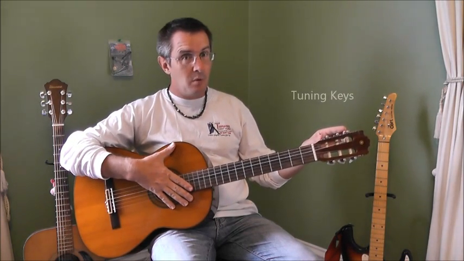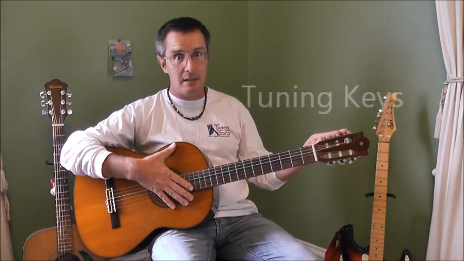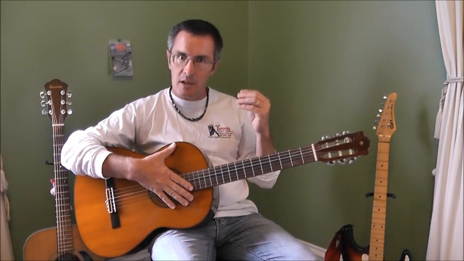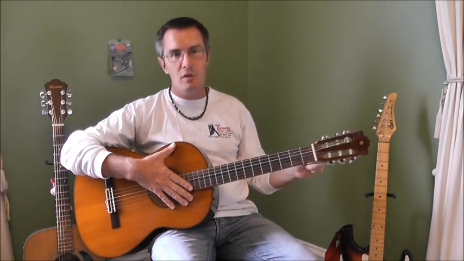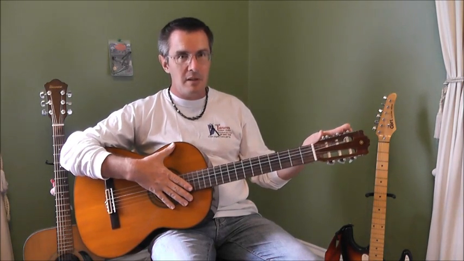Tuning keys. Now what's best to do is not play with the tuning keys too much until you actually know how to play the guitar and how to tune the guitar. So as you learn to play the guitar, your ears will get in tune, and then that way when we tune the guitar we actually know what we're doing. So unless you know what you're doing, you're best not to try and play with the tuning keys.